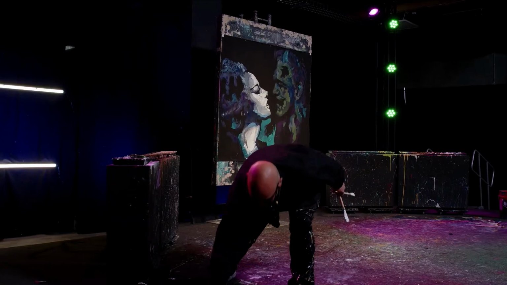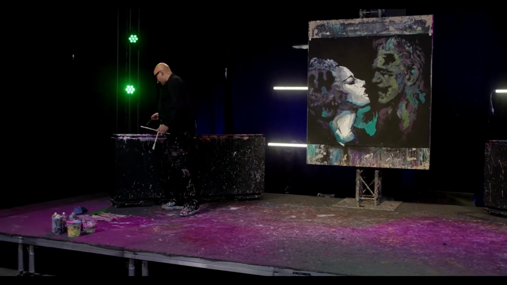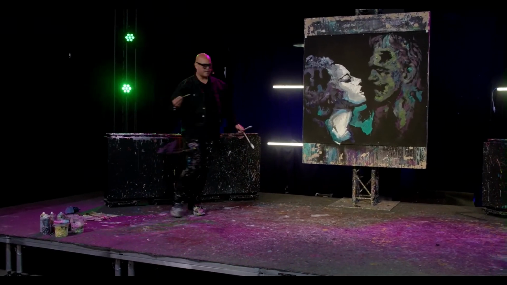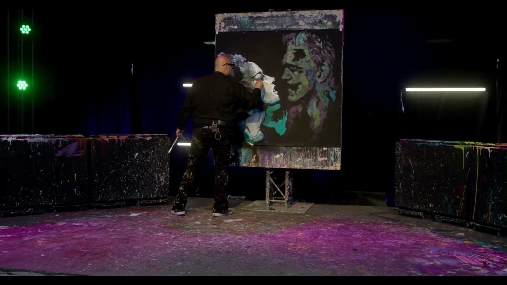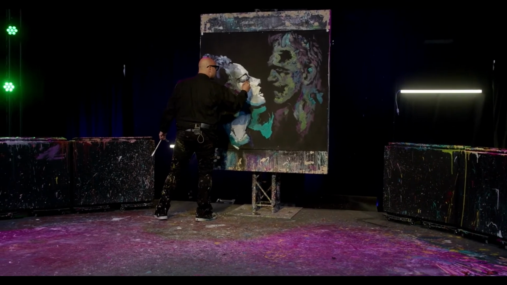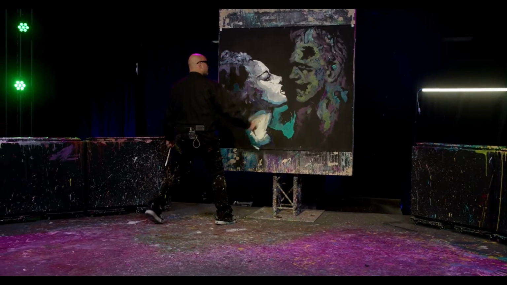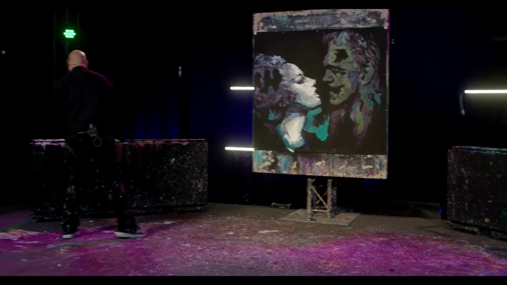Go for a thinner brush right now. Get some highlights in the eyes. Very simple, just like that.